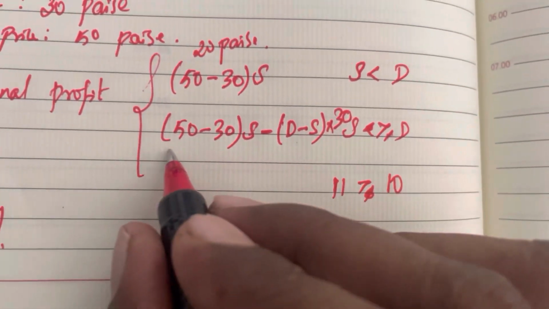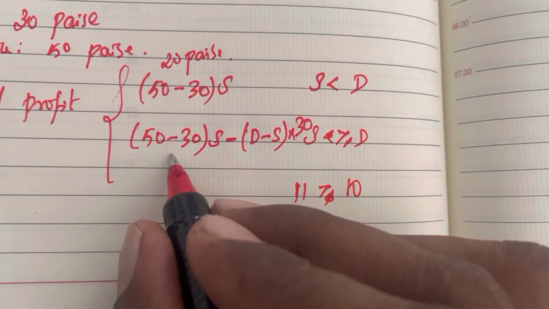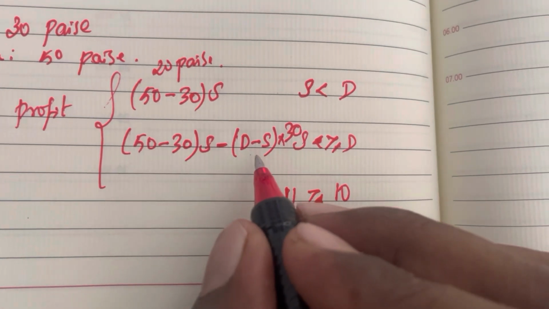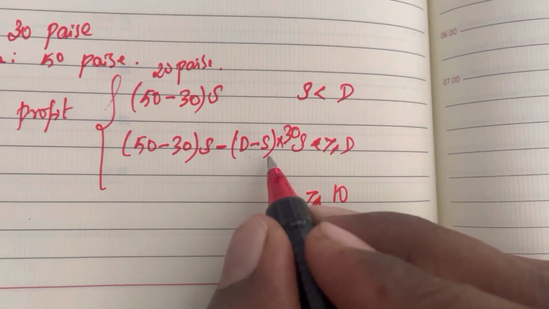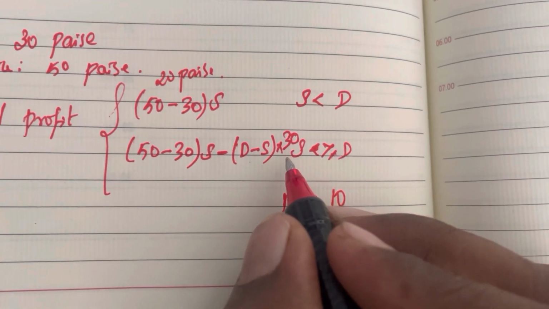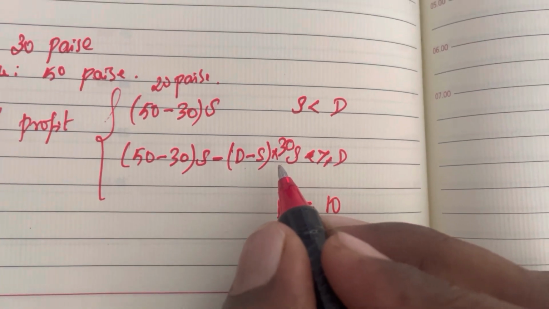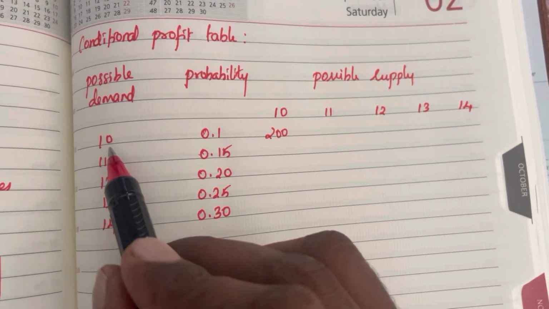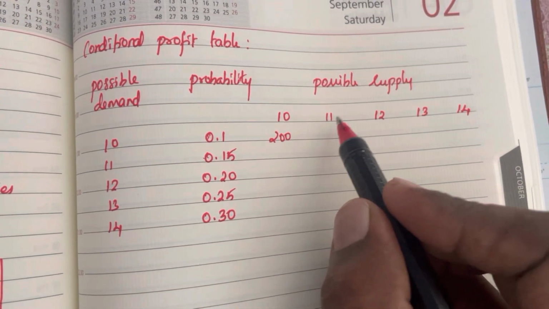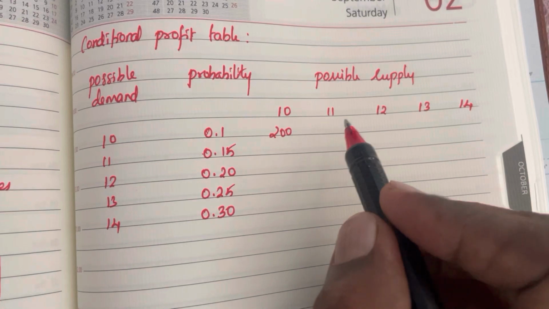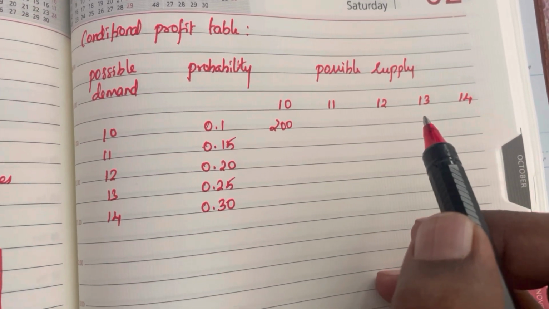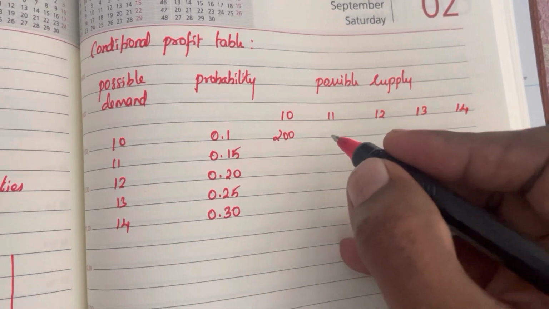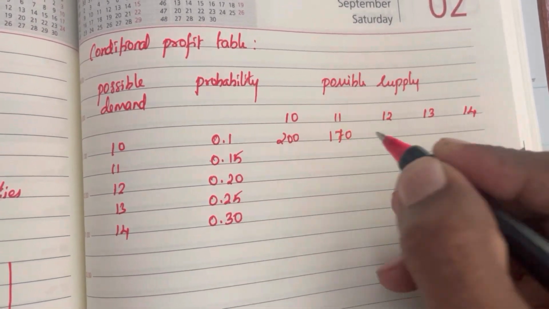So then you have to use this formula, that is, whatever that is supply, that multiplied with profit minus the difference between the demand and supply into the number of papers unsold. So that is the number of papers unsold. Okay, so here in this condition 10 is the demand and 11 is the supply. So one paper is unsold, 10 papers we have sold. One paper unsold means 30 pice loss, and 10 papers we are selling, that is 200. So 200 minus 30 is 170.